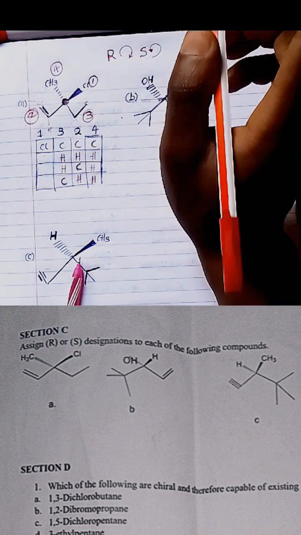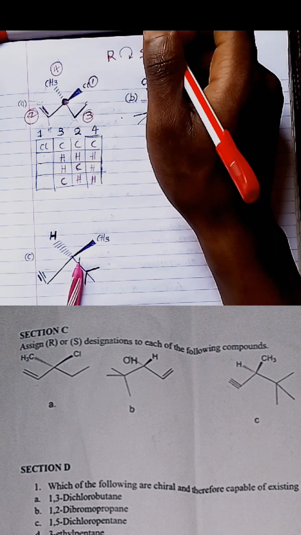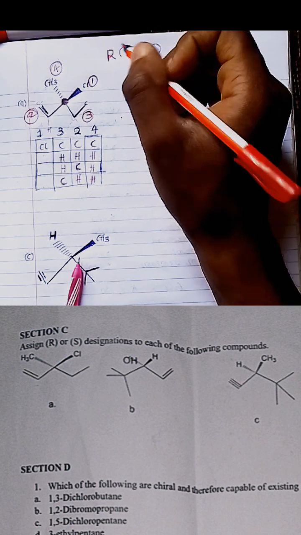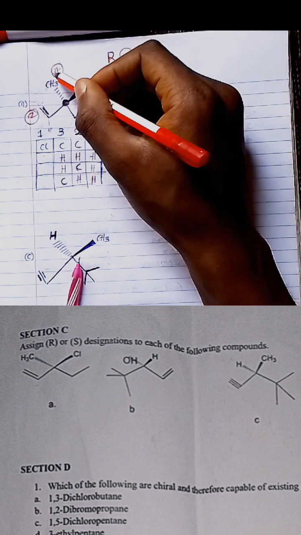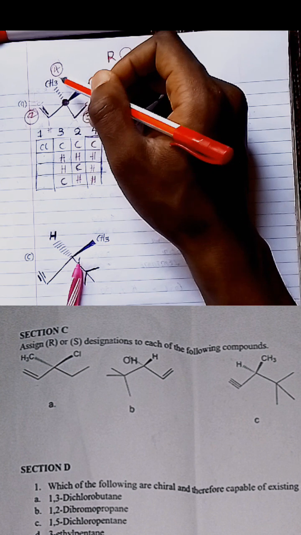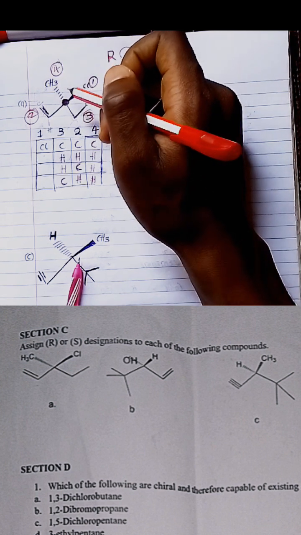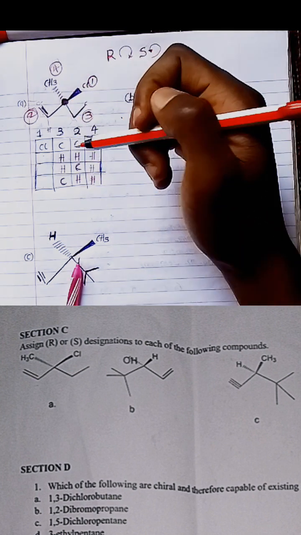So the next thing you do is make sure your least priority group is on the dash. So what does that mean when you say it's on the dash? We mean this. So make sure your least priority group is on the dash. So I'll show you what to do when it is not on the dash. There are ways to force it to be on the dash. Okay, so since it's already on the dash, that makes our problem much easier.